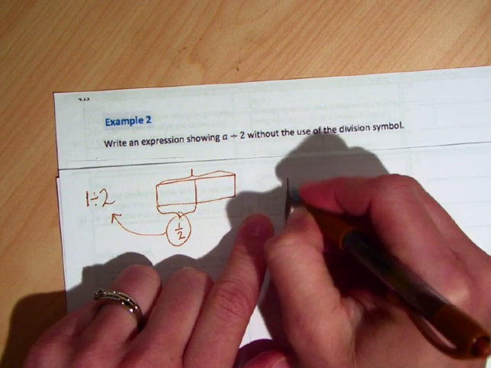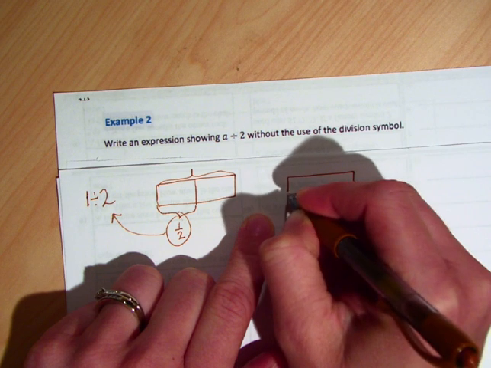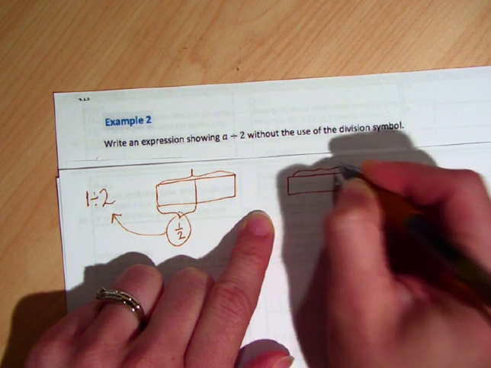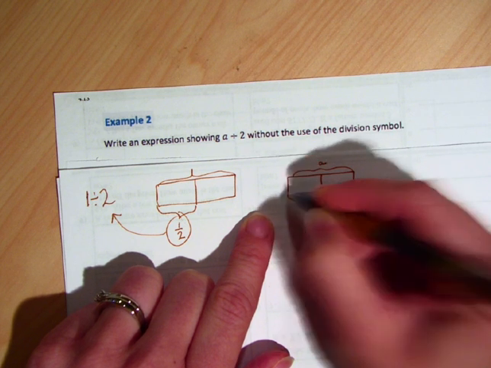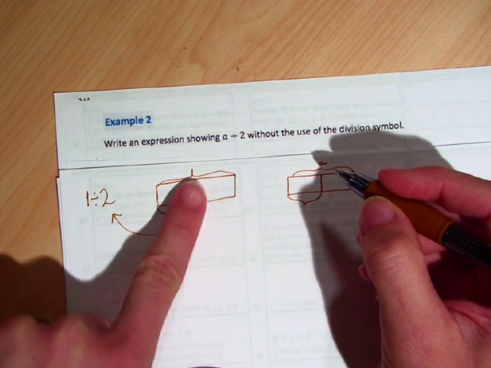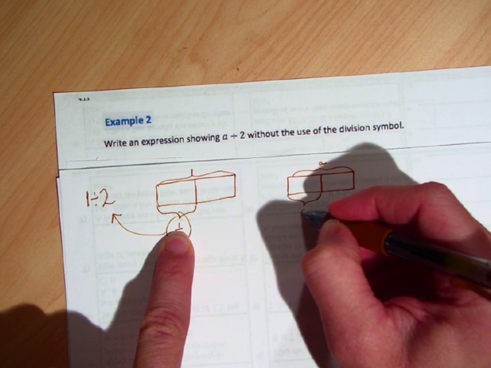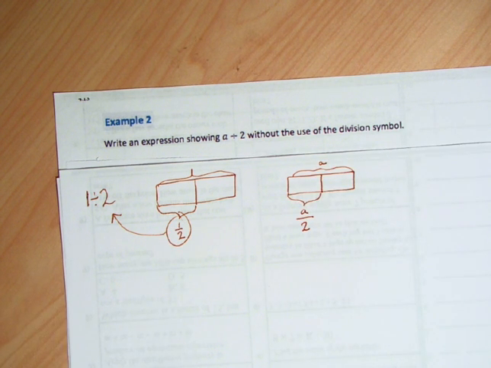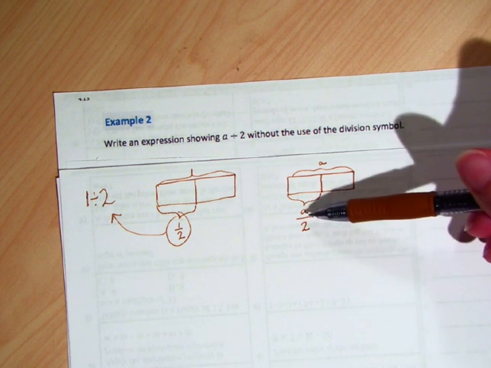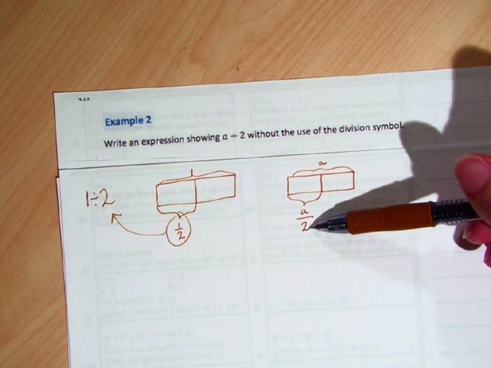So let's make this a, and we're going to divide it in 2. Using the same thing we did here, we're going to substitute in a divided by 2. When you see that fraction symbol, it means divided by. So this means a divided by 2.